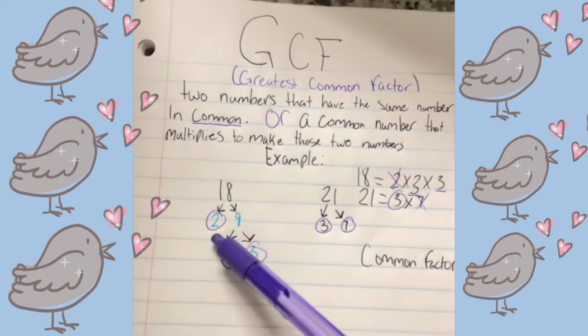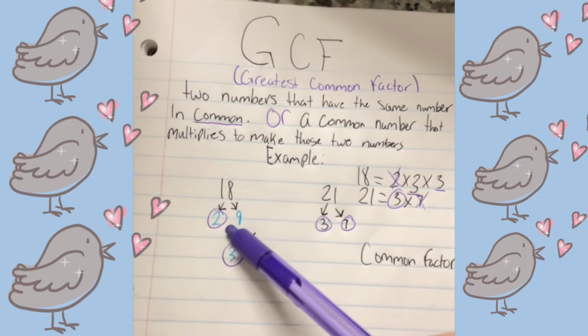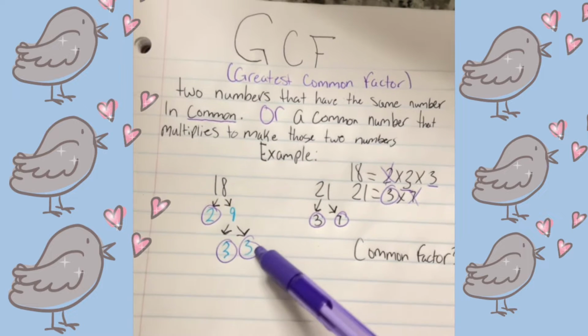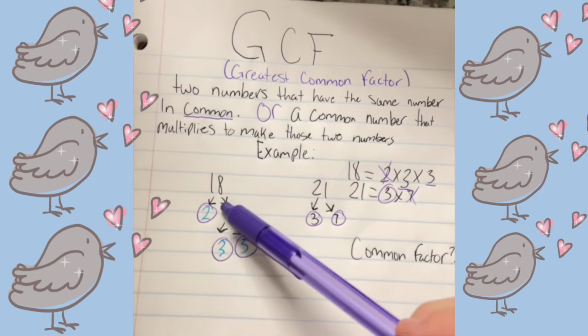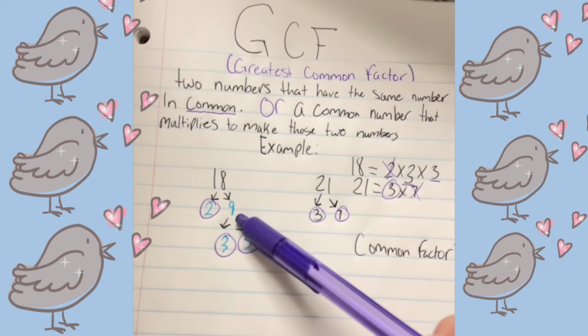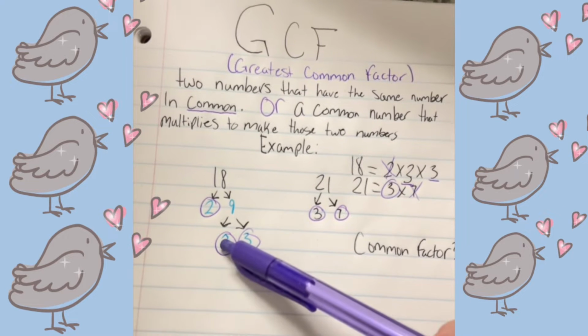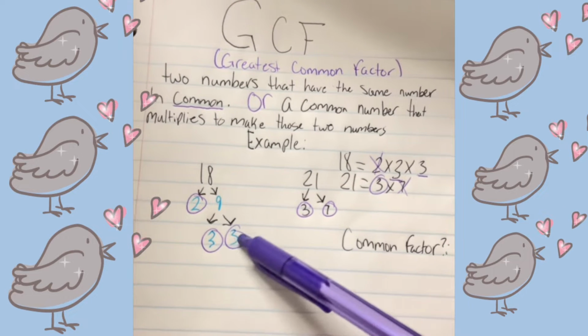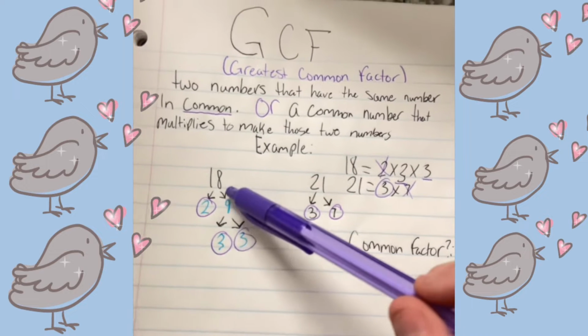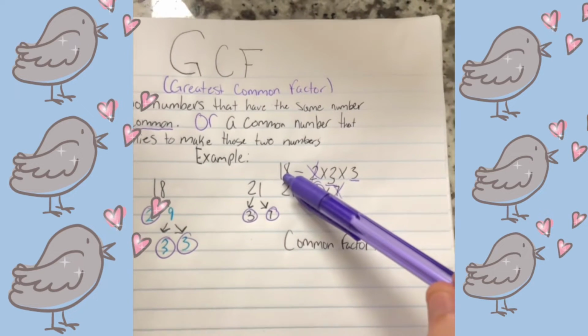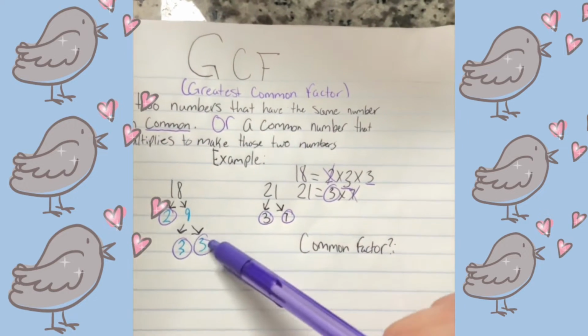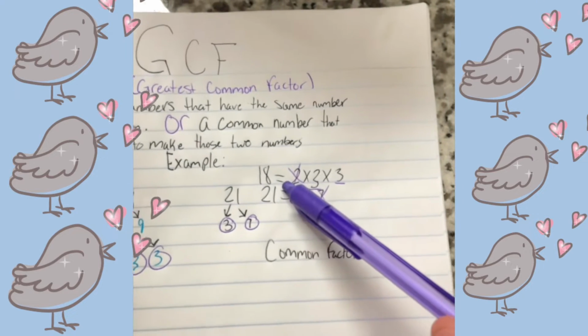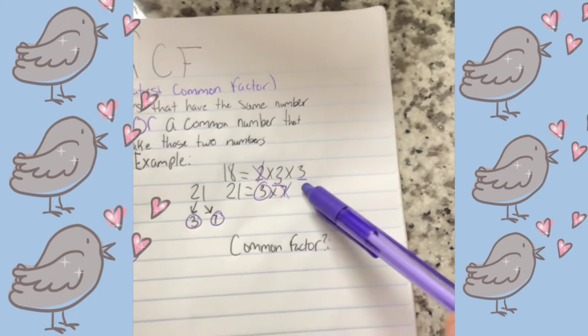18 can be multiplied by 2 and 9, and you will circle any prime number in these numbers that you find. So we will circle 2. We have 9 over here that will go into 3 and 3. You will circle both of these numbers. You will put 18 over here and write down any of the prime numbers that you have. So 2 times 3 times 3.